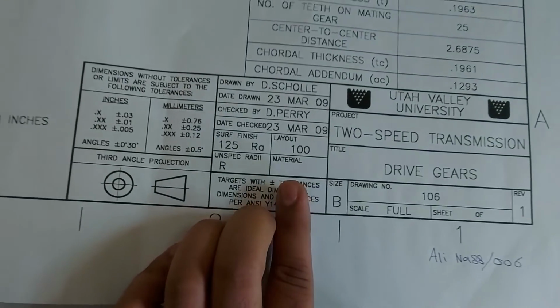Now let's see another example for material. Okay, here he did not mention it.